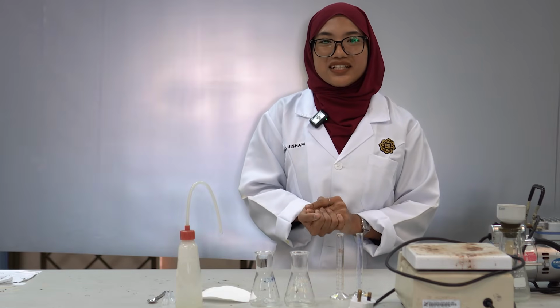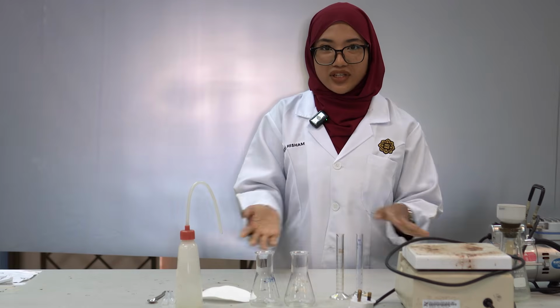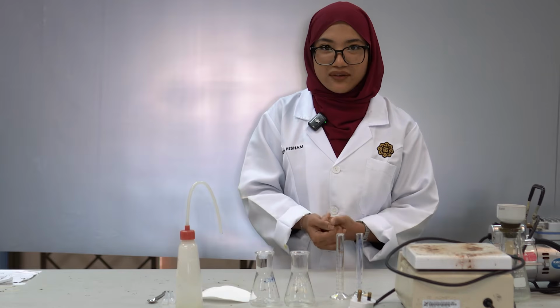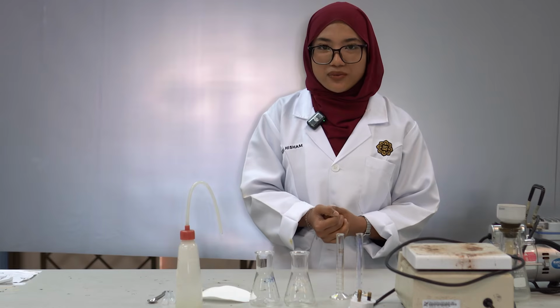So benzoic salt is used in food, to cook and to act as a flavor enhancer and preservative. Okay, and the last one is in water treatment.